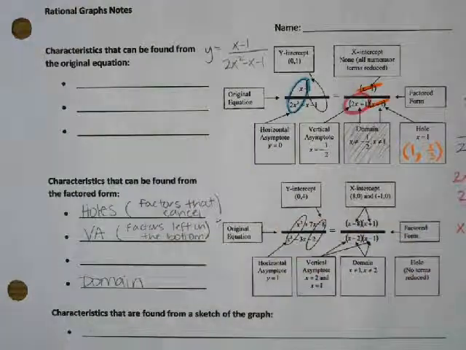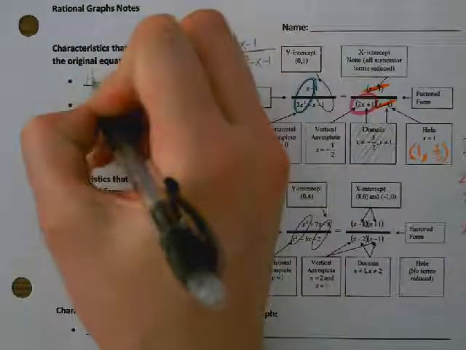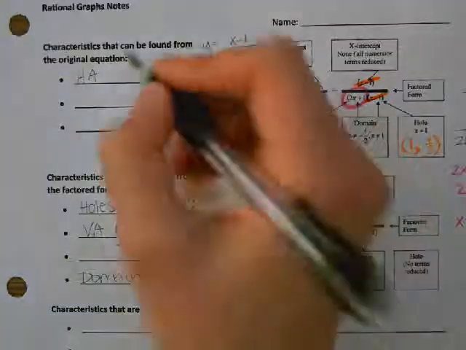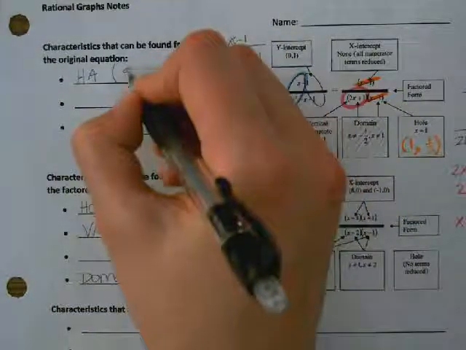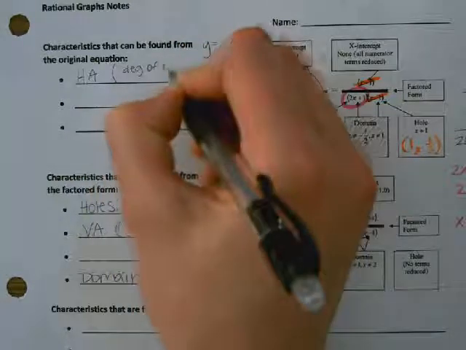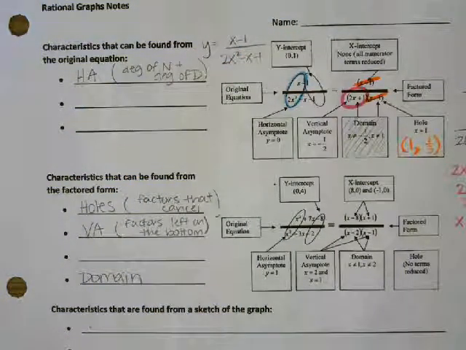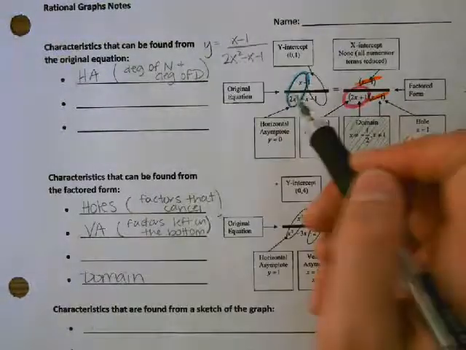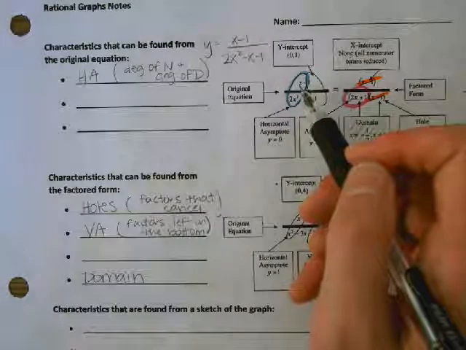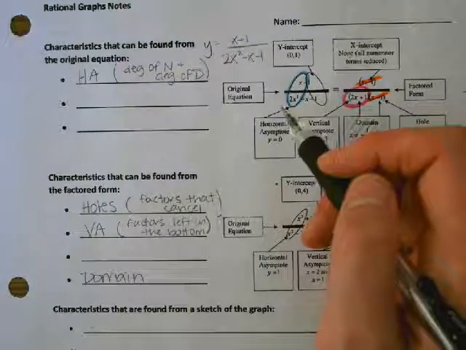So one of the things we can find from the original equation is the horizontal asymptote. And to find the horizontal asymptote, we are looking at the degree of the numerator and the degree of the denominator, because we have to compare them. We have to compare how big the numbers are. So degree of numerator, degree of denominator. And there were 3 situations, if you look at your video notes. One was this situation, where the degree of the numerator is smaller than the degree of the denominator, and that's when you have y equals 0.